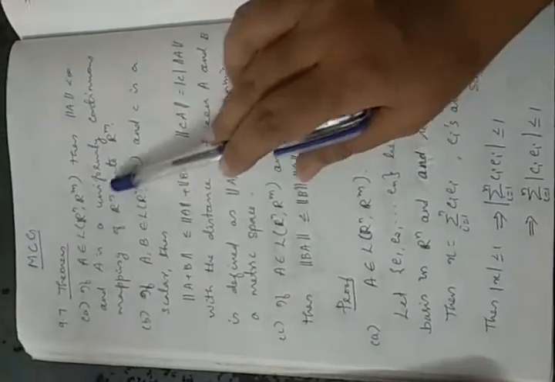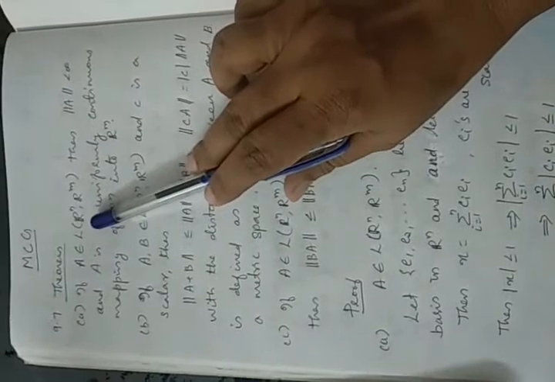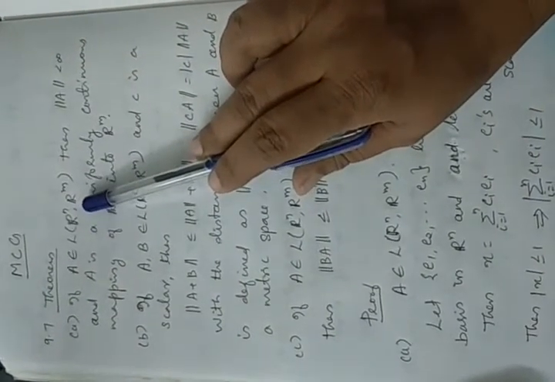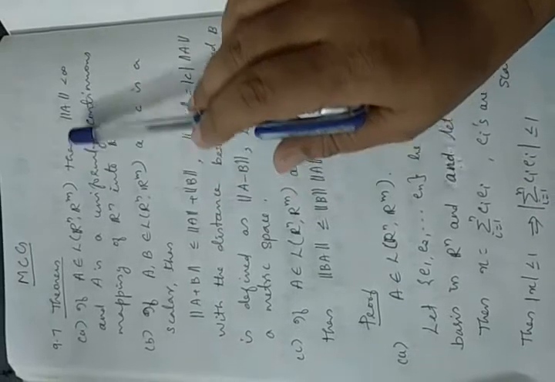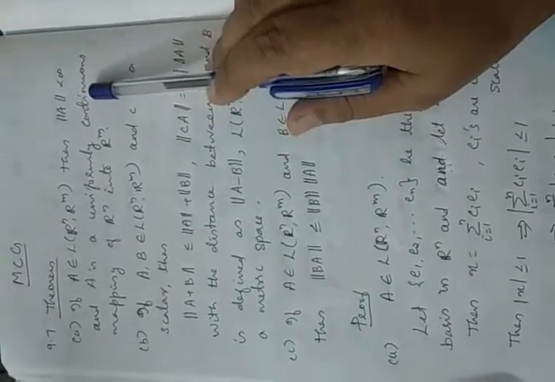So, in the first part, we have to prove that if A is a linear transformation from R^n to R^m, norm of A is finite. We know that norm of A is equal to supremum of modulus of A of x, where x belongs to R^n with mod x less than or equal to 1. Now, we know the standard basis for R^n, denoted by e1, e2, etc., en, where ej is an n-tuple whose jth entry is 1 and all other entries are equal to 0.